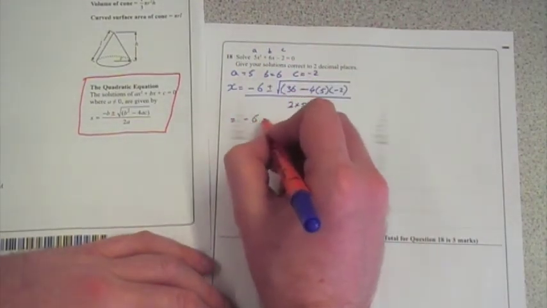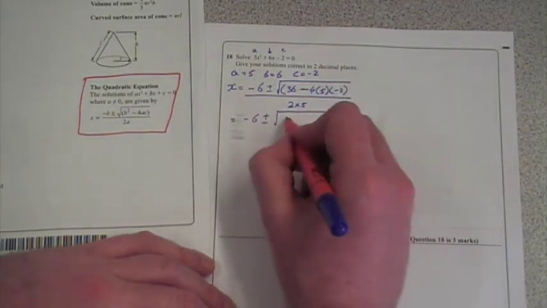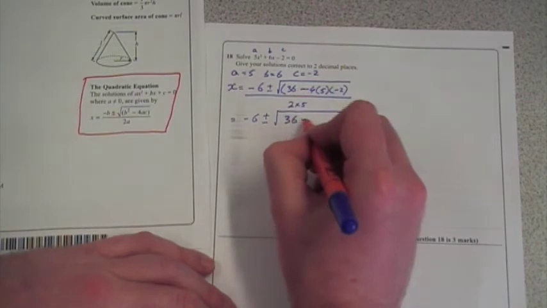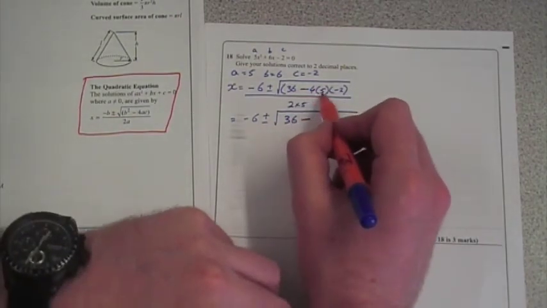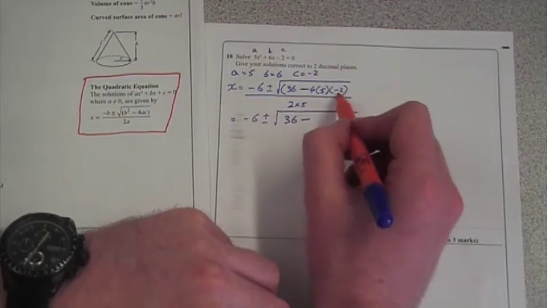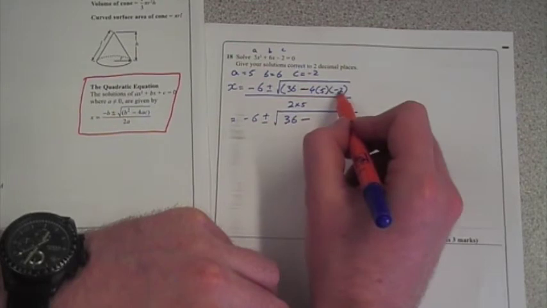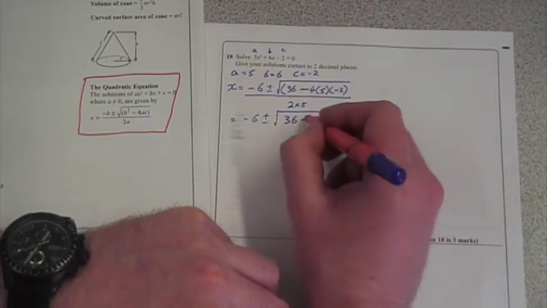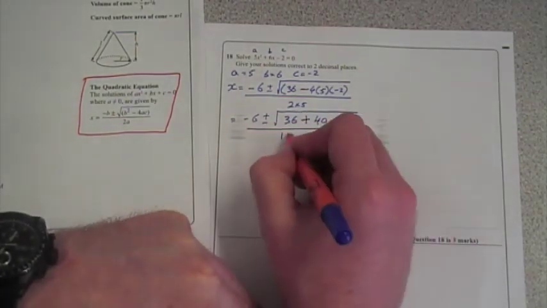We know it's going to be minus 6 plus or minus root, which is 36, minus, so it's going to be minus 4 times 5, which is minus 20, minus 20 times minus 2 is minus 40, so it's going to be 36 plus 40 all over 10.